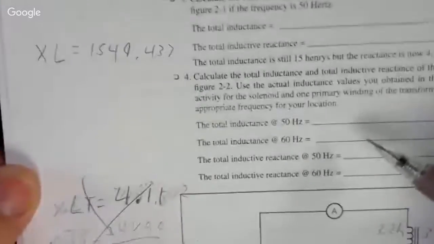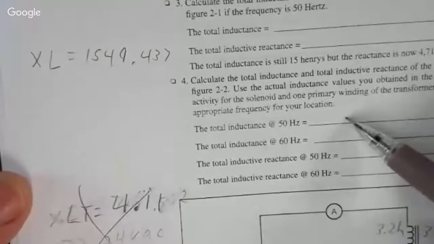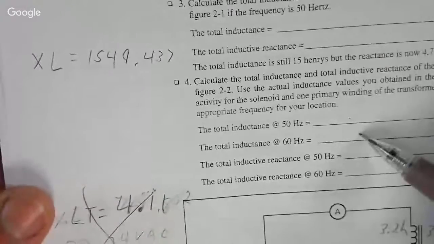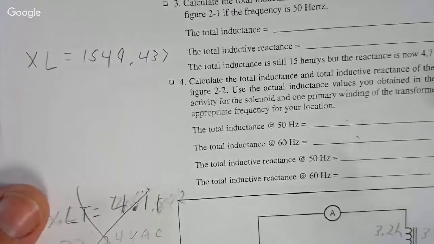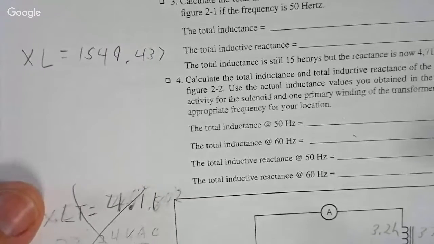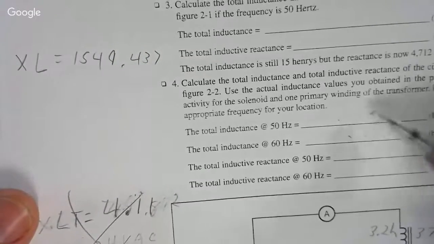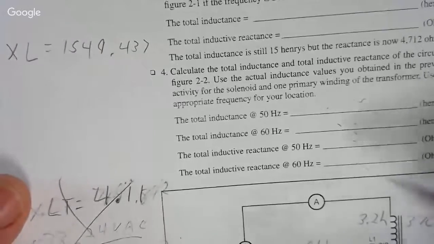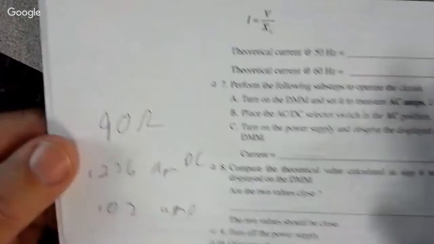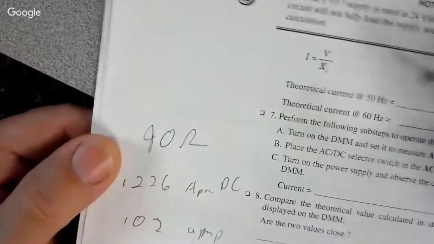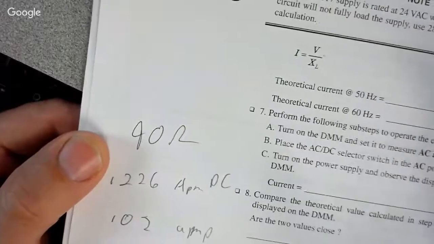So that is how you calculate the XL here, because you're going to have to plug in 50 hertz, 60 hertz. Well, you have these from the other calculation, and you'll have to plug these in. Then we connect the circuit. You can do that virtually if you'd like. Then you're going to walk through here, and it tells you the theoretical current at 50 hertz.